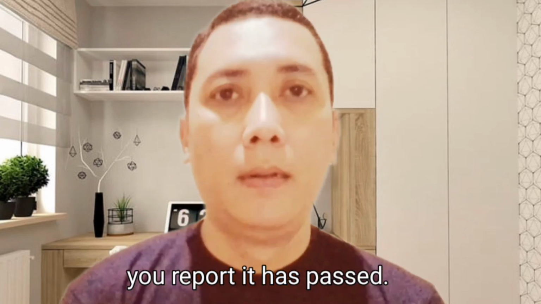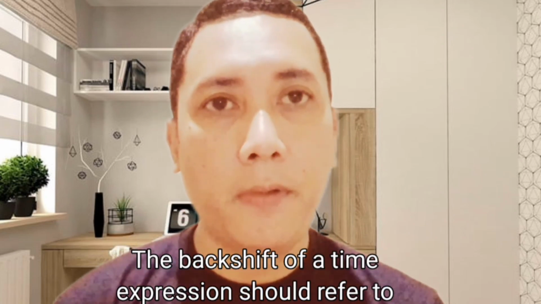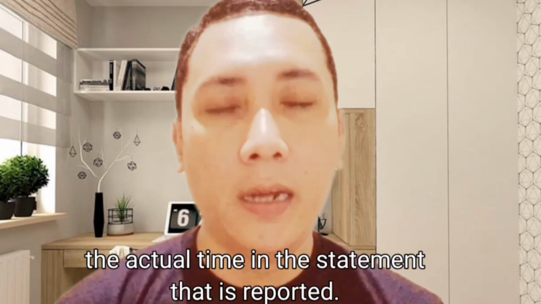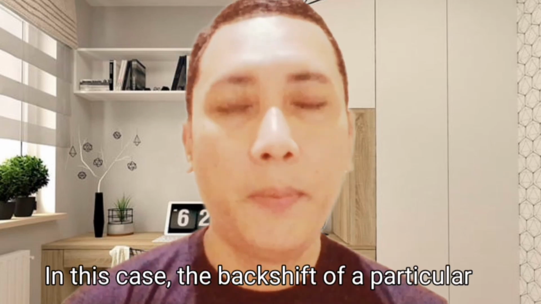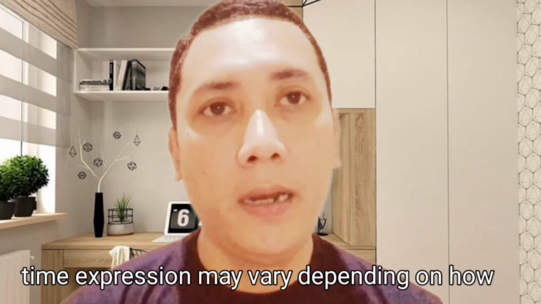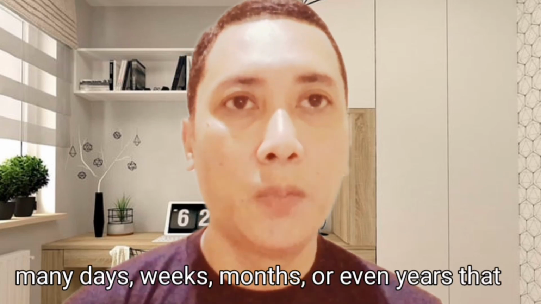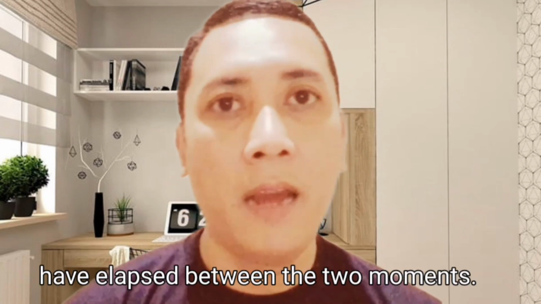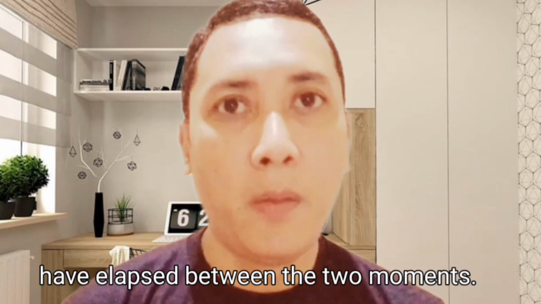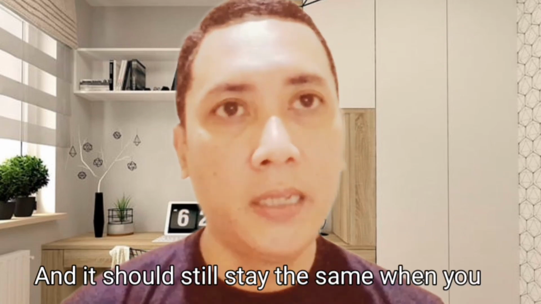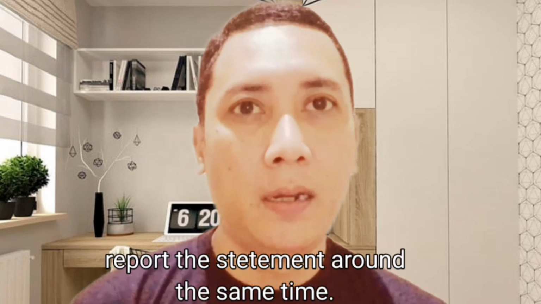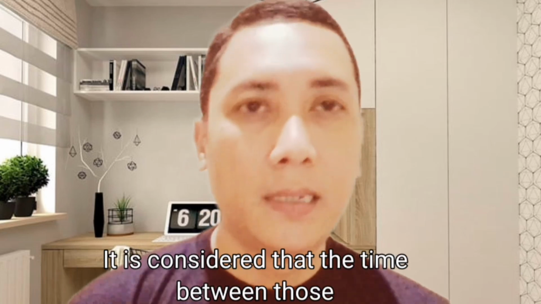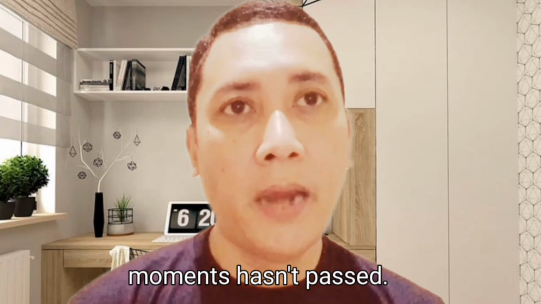The backshift of a time expression should refer to the actual time in the statement that is reported. In this case, the backshift of a particular time expression may vary depending on how many days, weeks, months, or even years have elapsed between the two moments. And it should still stay the same when you report a statement around the same time. It is considered that the time between those moments hasn't passed.